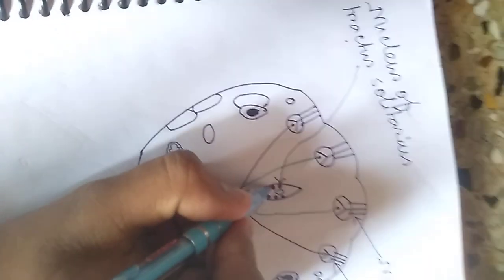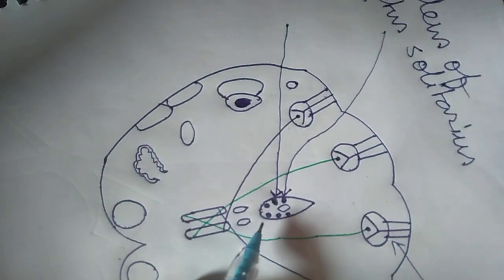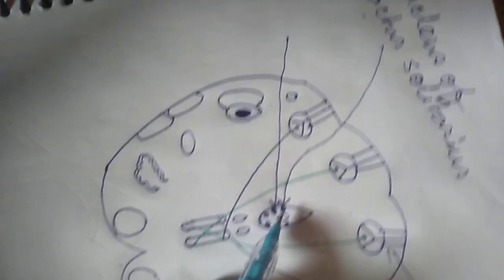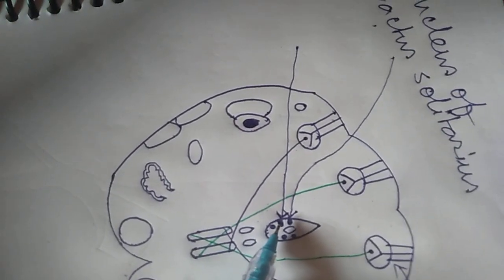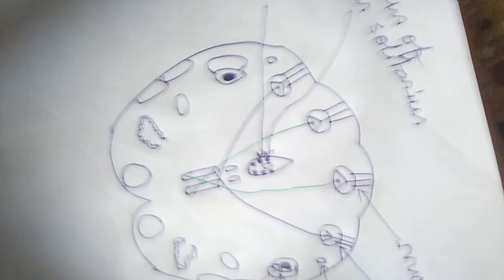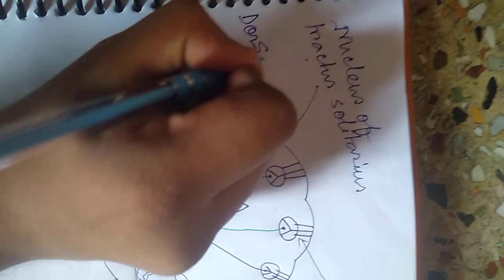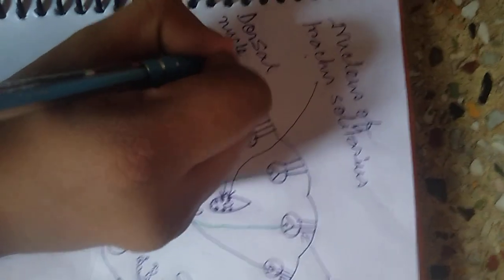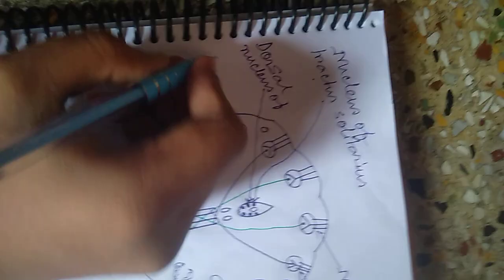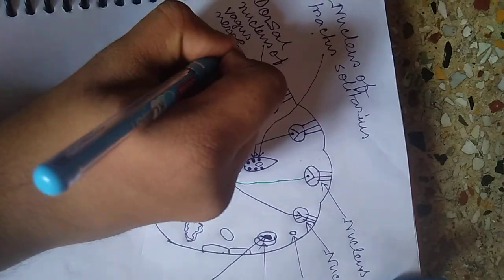and below this structure is the dorsal nucleus of the vagus nerve, the 10th cranial nerve.